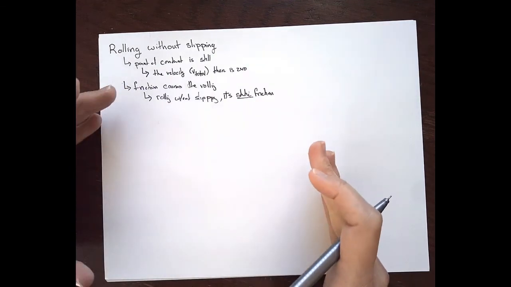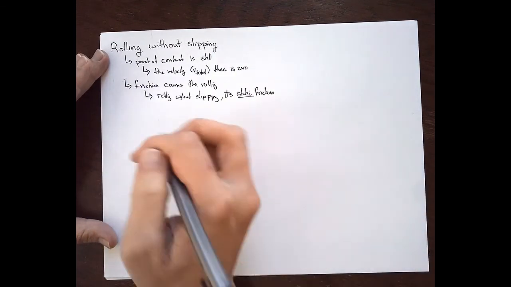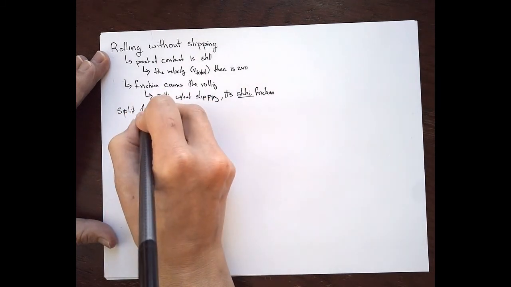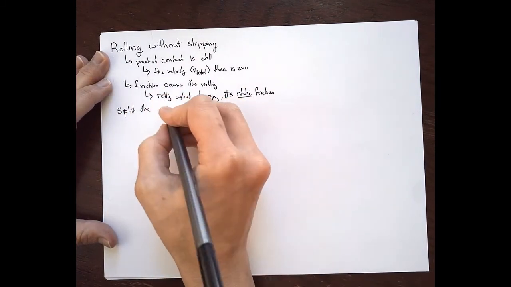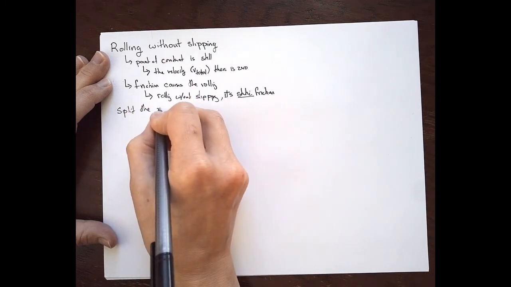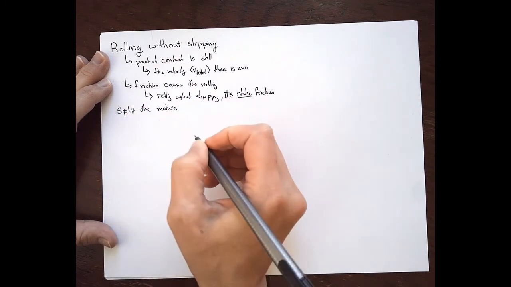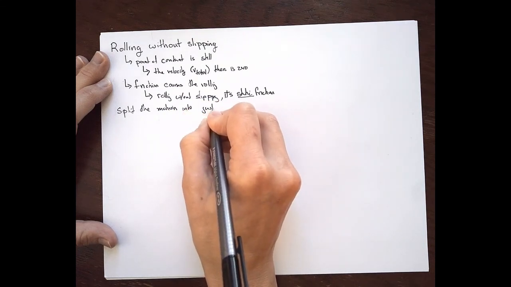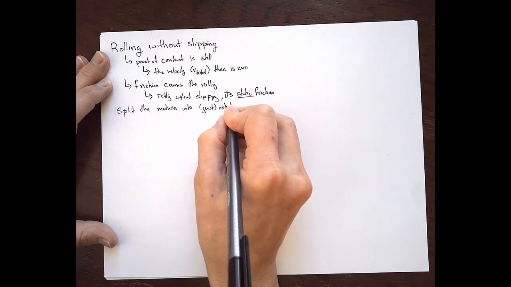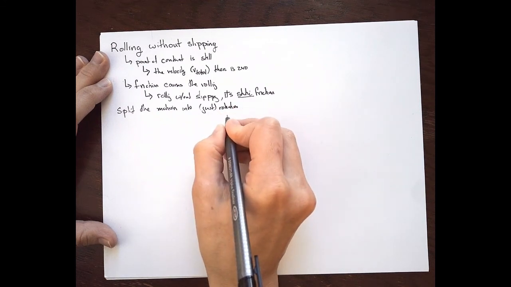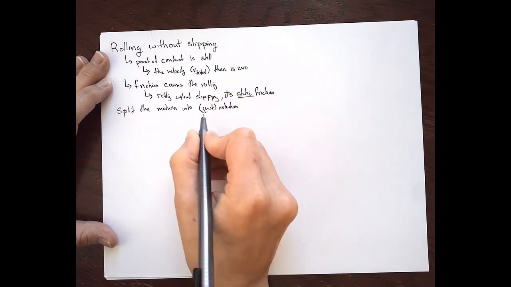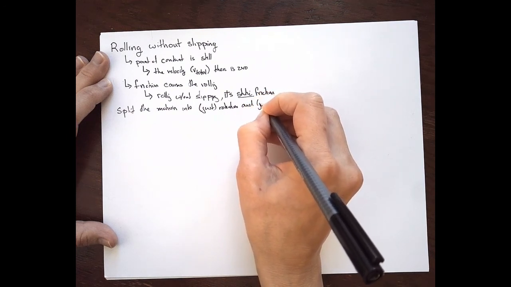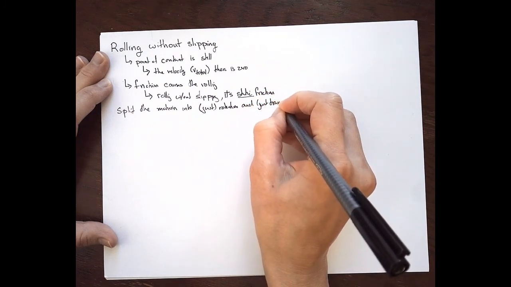And one of the nice things that it turns out we can do in this situation is we can split the motion into two basic things. We're going to split the motion into just rotation, so just thinking about how it's rotating, not considering how it's moving from place to place, and just translation.